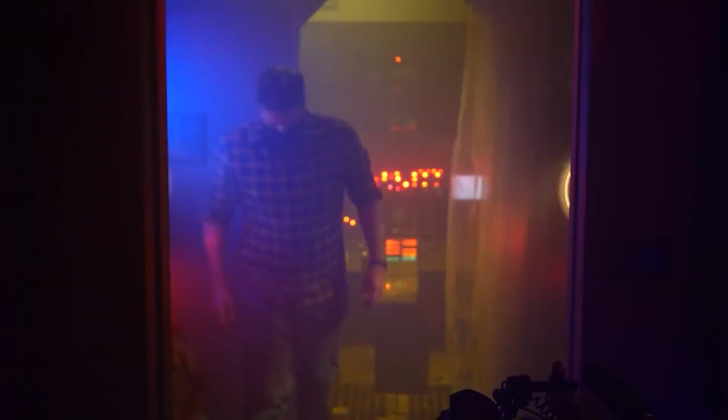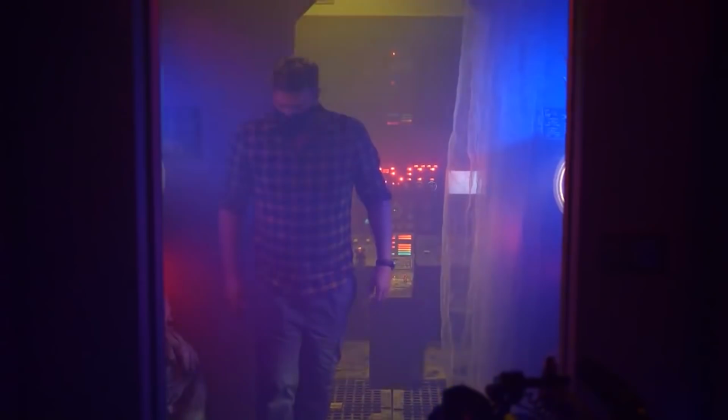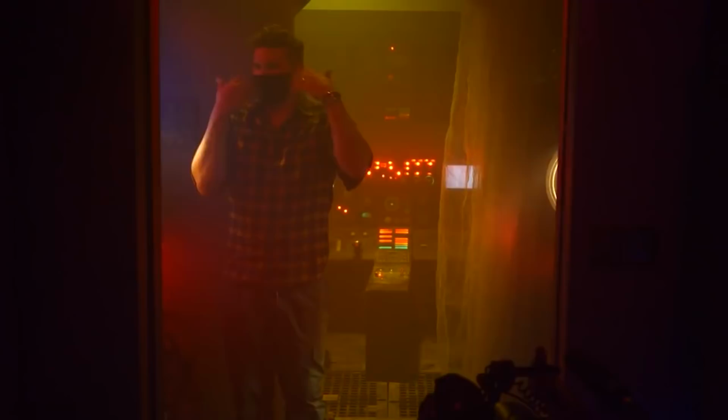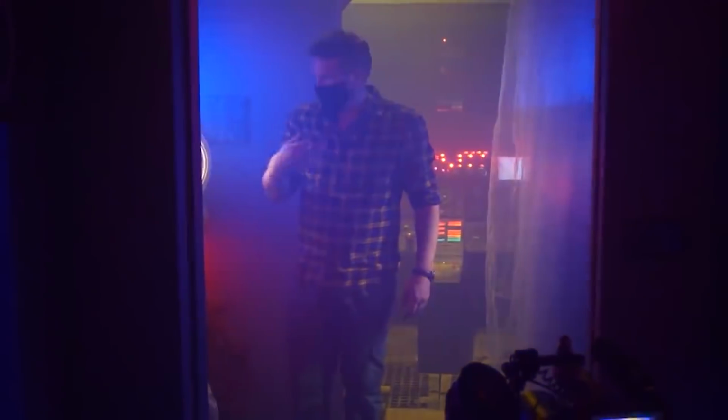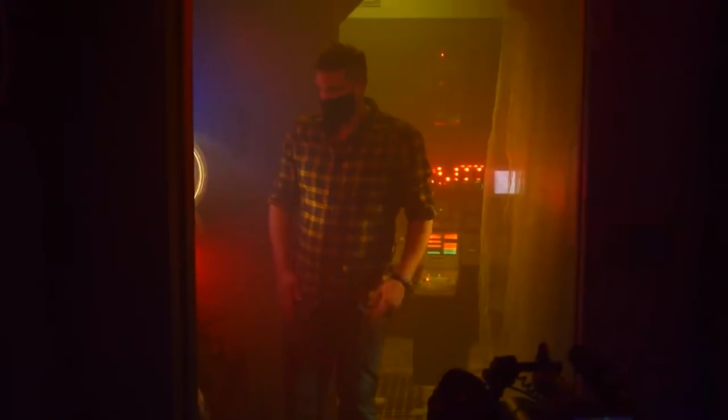It works for Aliens when Ripley is running away from the alien queen. Smoke's coming through. It adds that movement, it adds that intensity. But for Alien haze, as they're kind of walking through, is something more appropriate for what we were trying to do. So because of the amount of people that we had, because of what we were trying to do, we opted for haze most of the time.